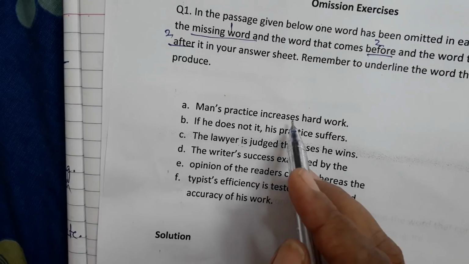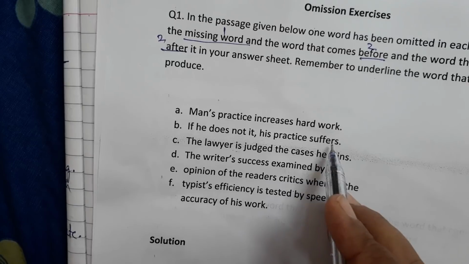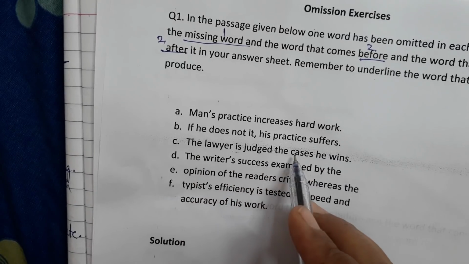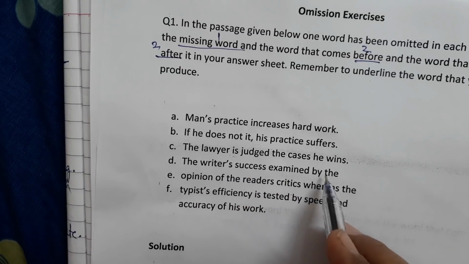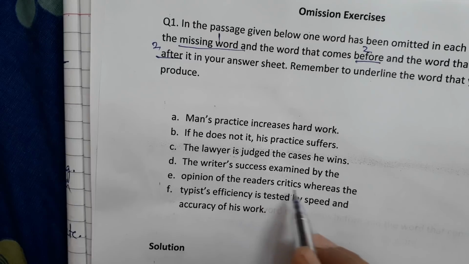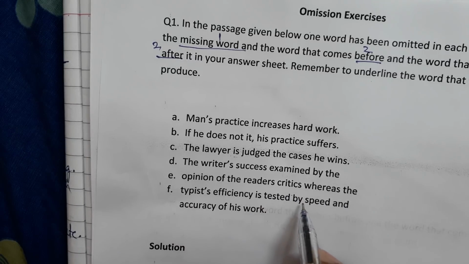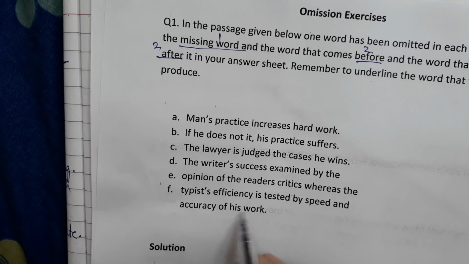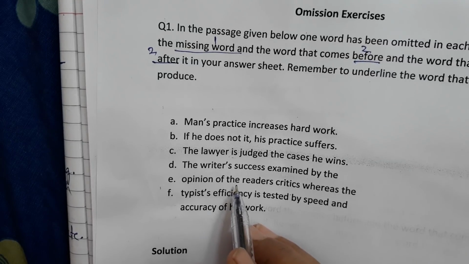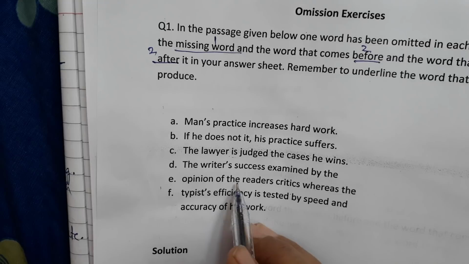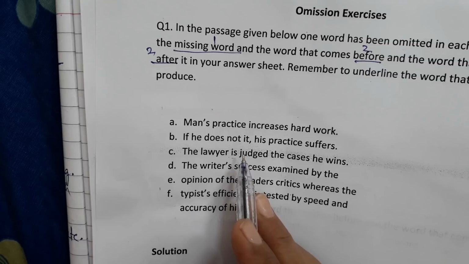Man's practice increases hard work. If he does not it, his practice suffers. The lawyer is judged the cases he wins. The writer's success examined by opinion of the readers, critics, whereas the typist's efficiency is tested by speed and accuracy of his work. So after reading the passage, we can understand that we are talking about efficiency of our work and how it is tested.